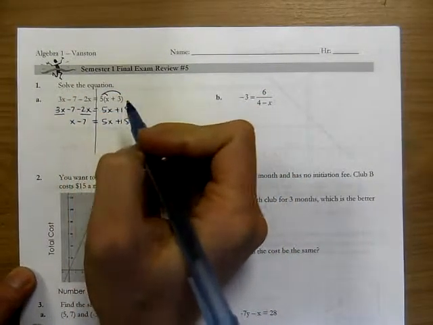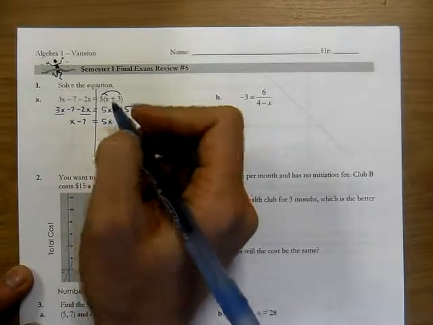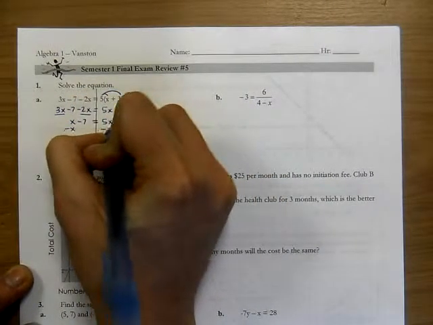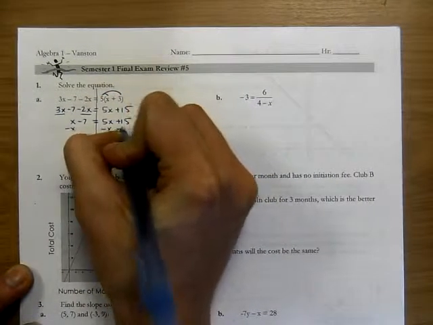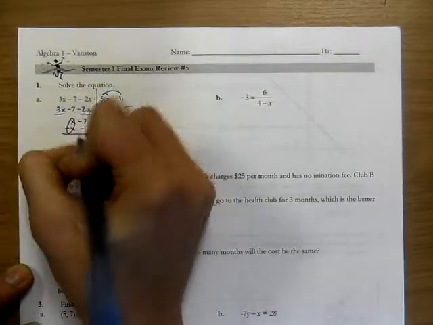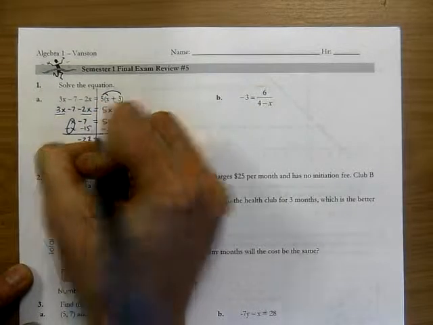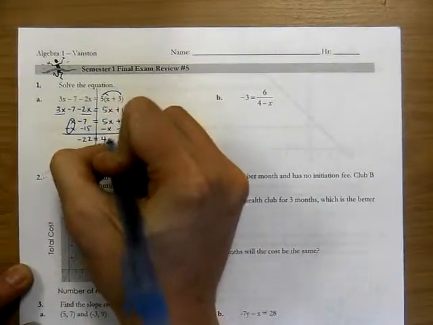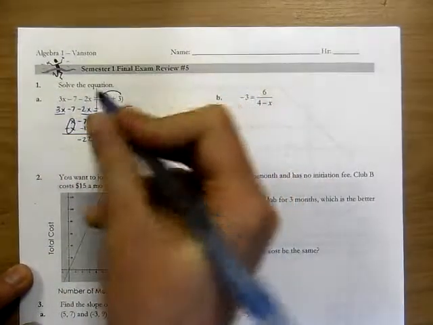Now I realize I need to get the variables on the same side and the constant terms on the same side. So I'm going to subtract x. I'm also going to subtract 15 from both sides. So now over here, these add to be 0. I'm left with negative 22 is equal to, these will add to be 4x. These add to be 0.